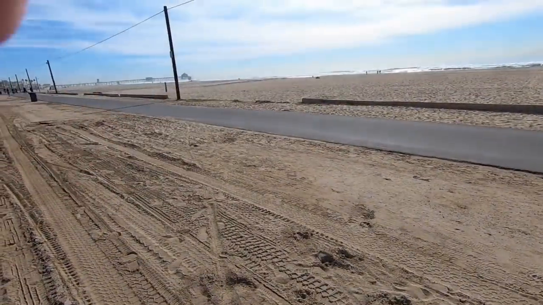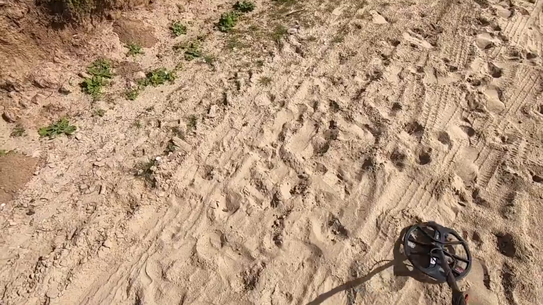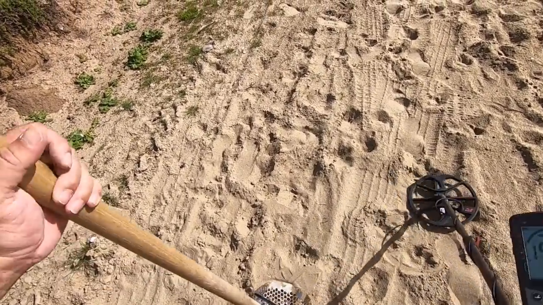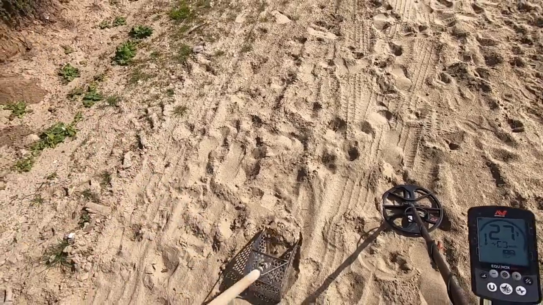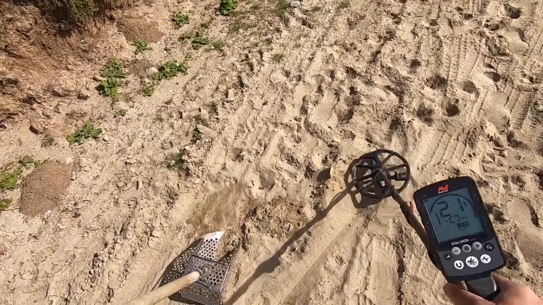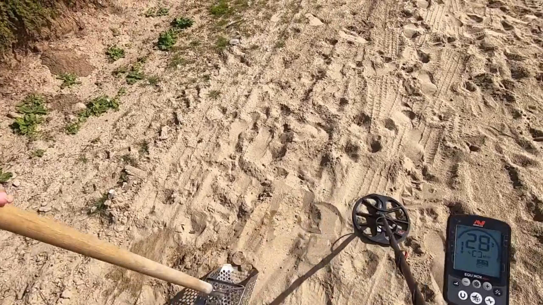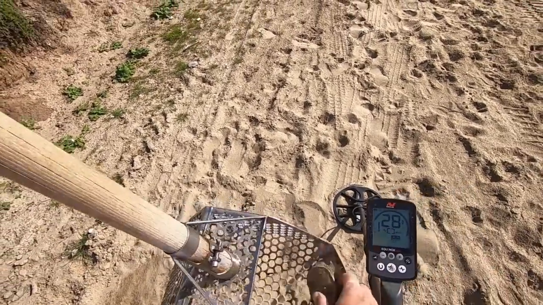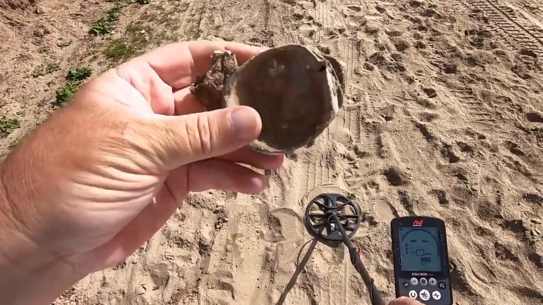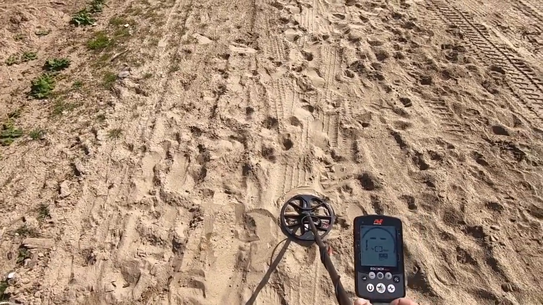Hopefully it doesn't fall through the hole. Alright, here's a good sound. Should be a dime. Or a can. Dang it. I've been digging so many coins as soon as I turn the camera on. What is it? Oh, this is just a can.